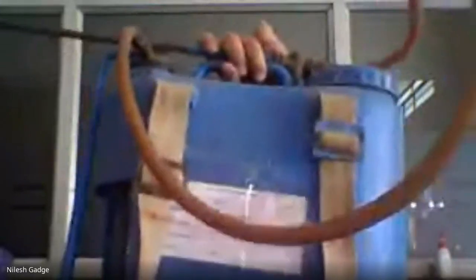Just wait for a while. You might have seen this, your knapsack sprayer. Okay, this is a knapsack sprayer. You might have seen it. I will show you the figures. Just wait. So we will go into the slides.